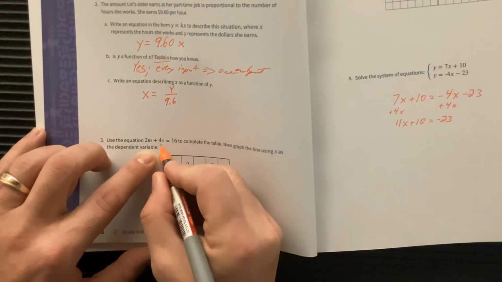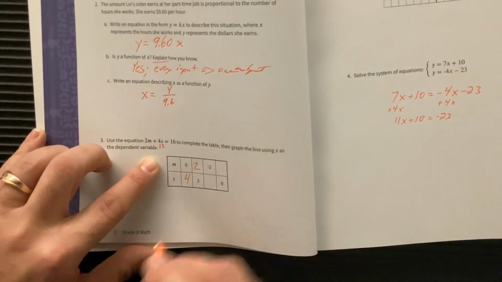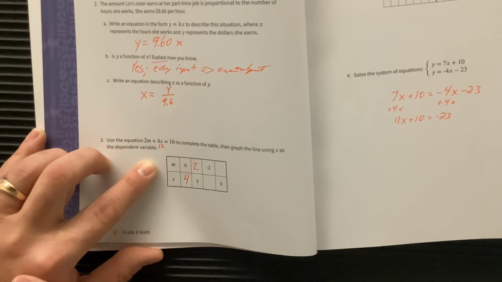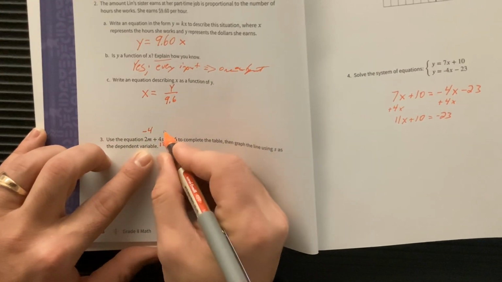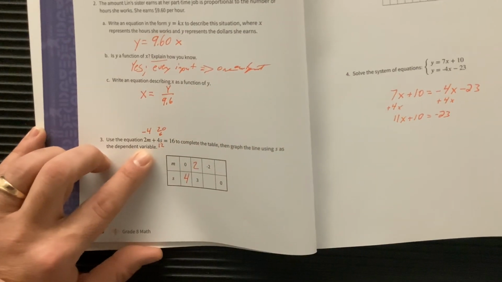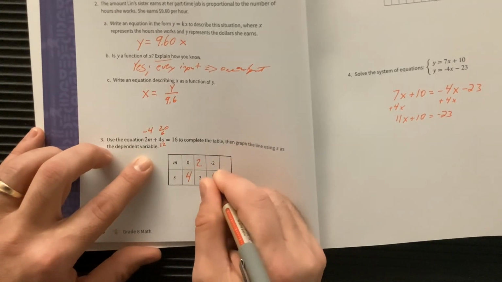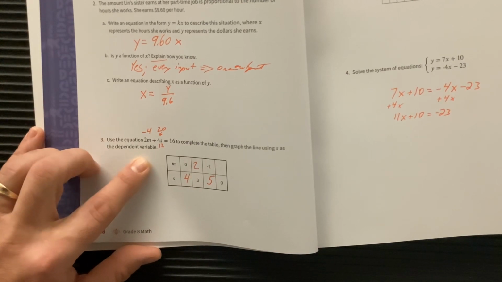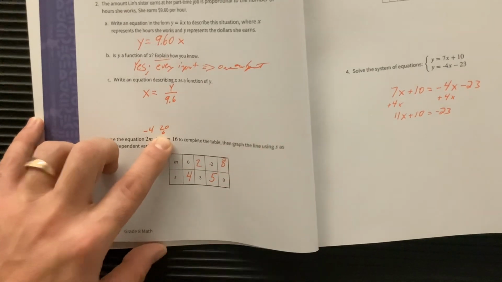This is 3, so that means this is 12. 2 times what plus 12 would give me 16? Well, this would have to be 4, so 2 times 2 would give you 4. M is negative 2, so 2 times negative 2 is negative 4. That means this would have to be 20 in order to add up to 16. So 4 times what gives you 20? That's, of course, 5. And S is 0. So this is 0. 2 times 8 gives you 16.